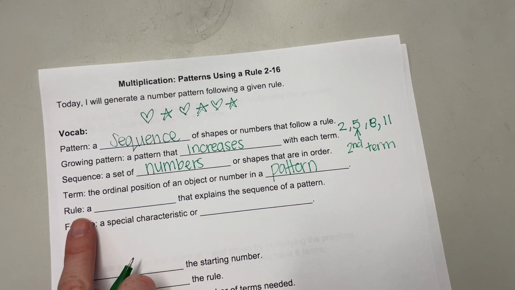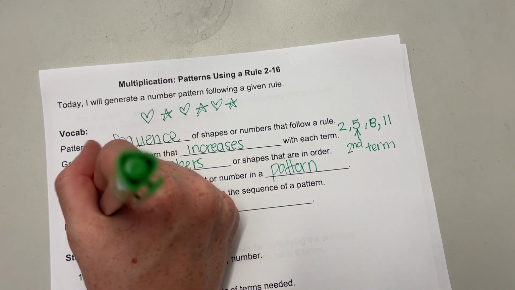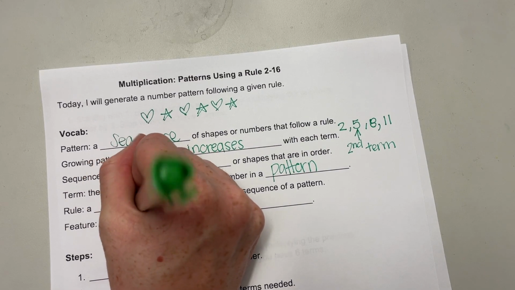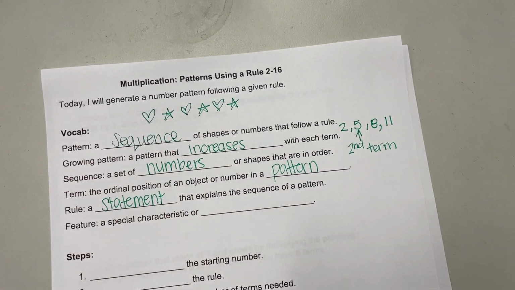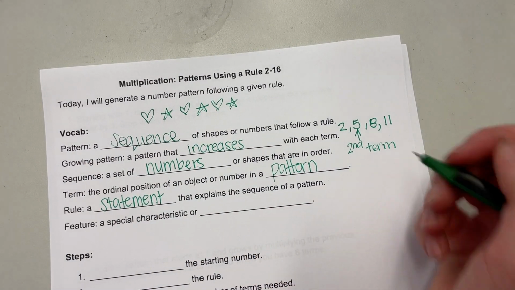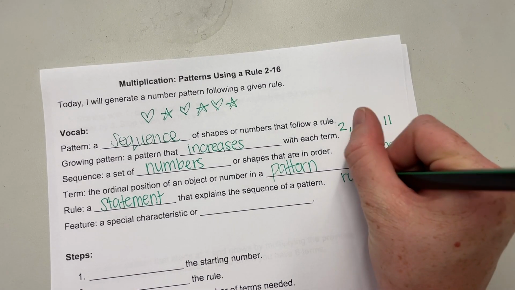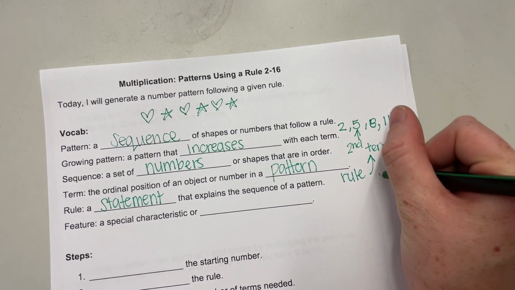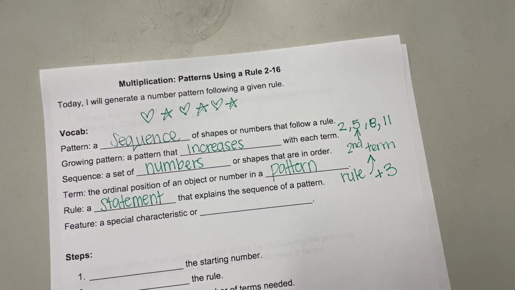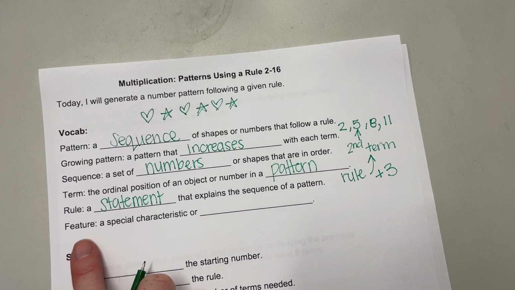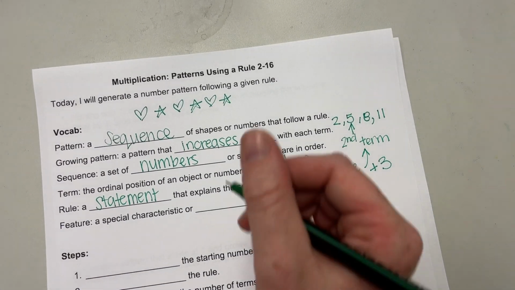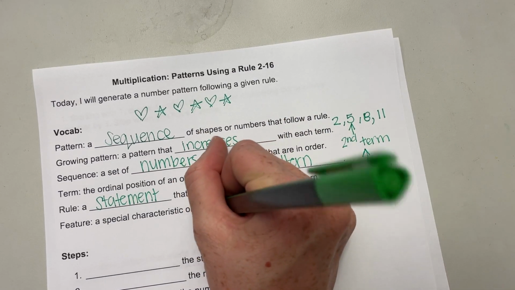Okay, our rule is a statement that explains the sequence of a pattern. So if we're talking about our rule for up here, it is add 3. Okay, and then a feature is a special characteristic or quality.